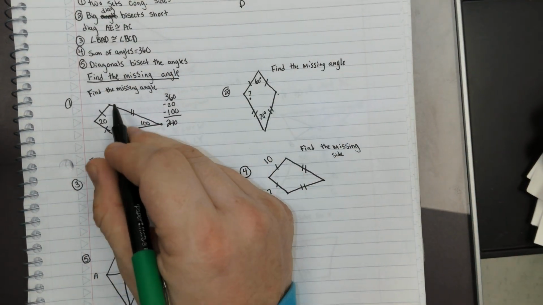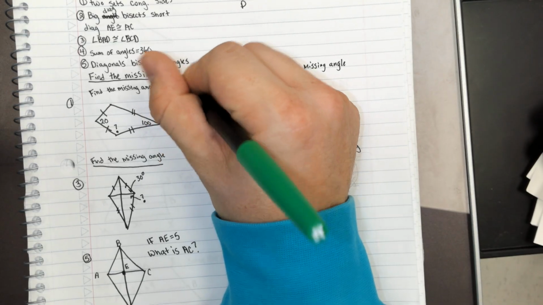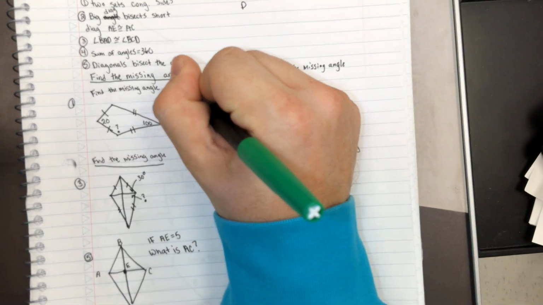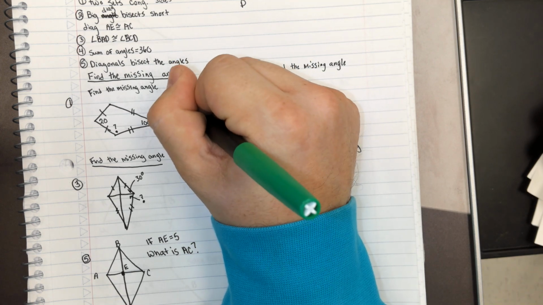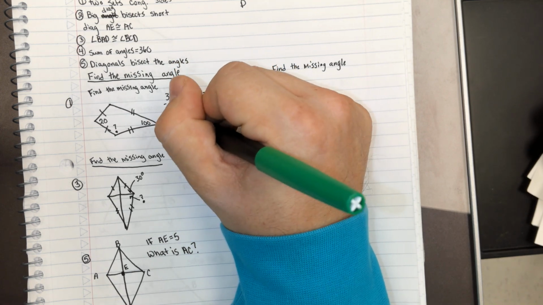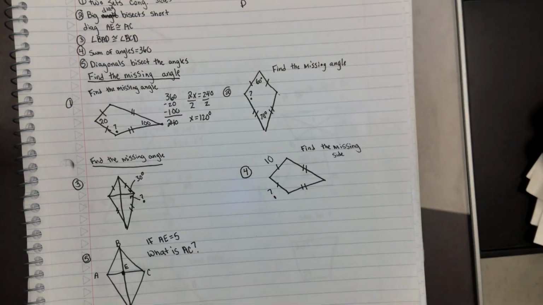That means these two angles add to be 240, and they're equal. So the way we figure out what one of those angles is, we put 2x equals 240. And if I divide both sides by 2, that means both of those angles are 120 degrees.